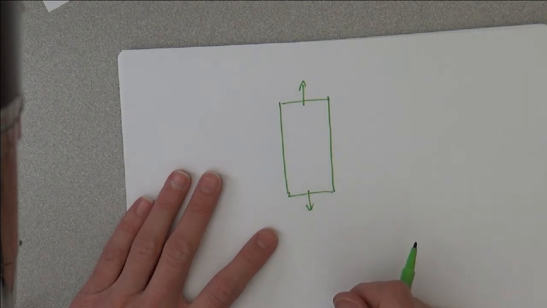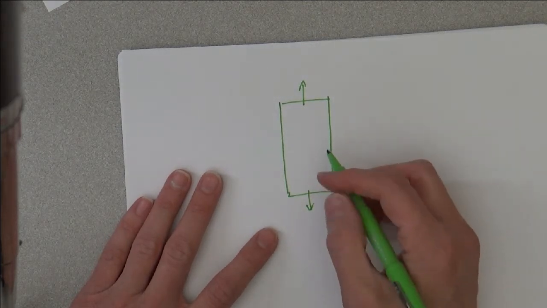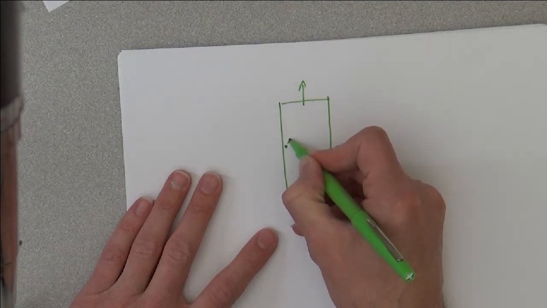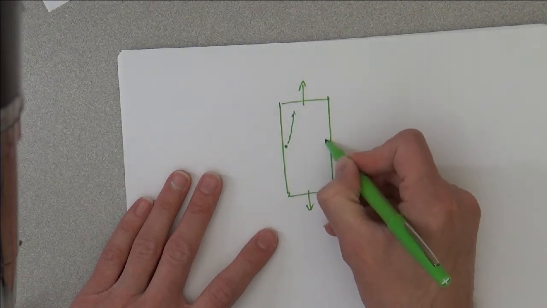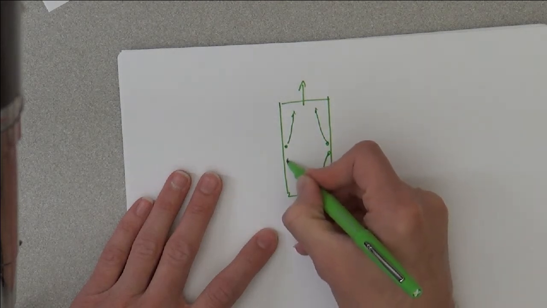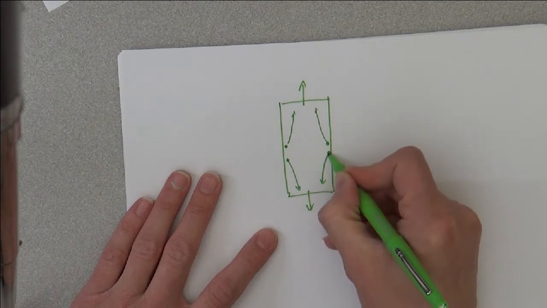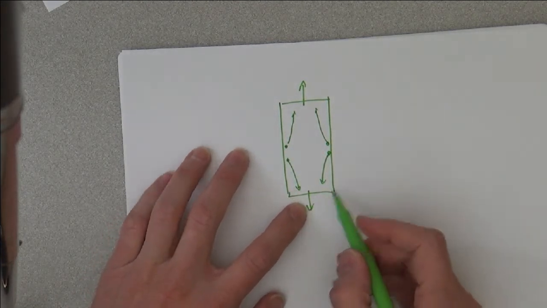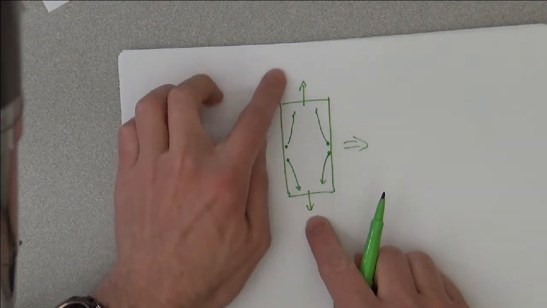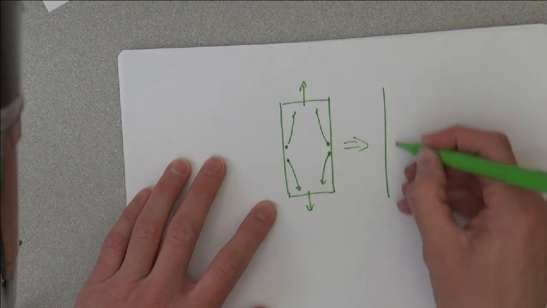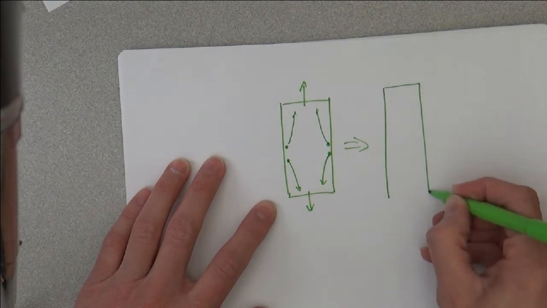And what's essentially happening here is atoms have to be diffusing away from this middle region and toward the tip, or toward the edges, and that allows for an elongation.